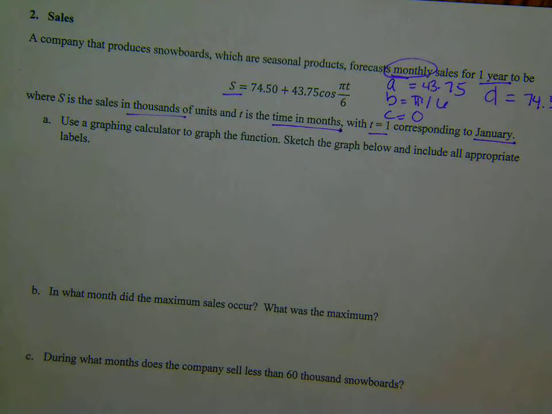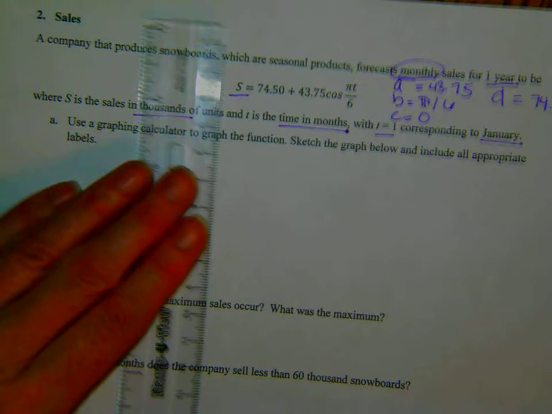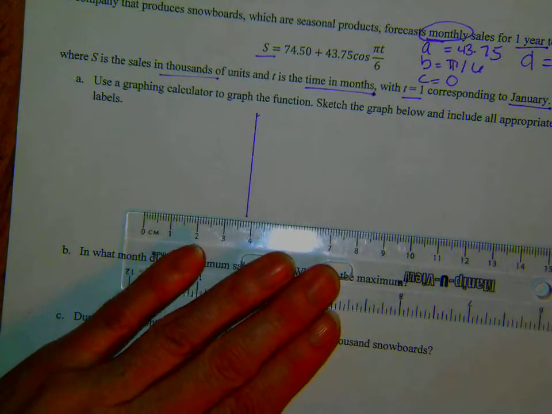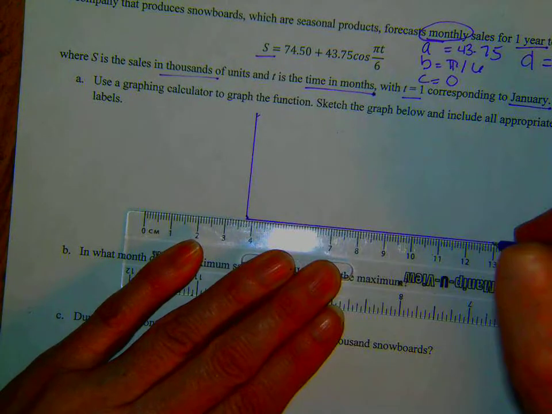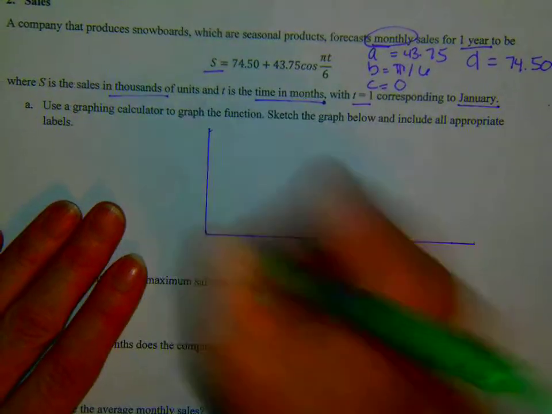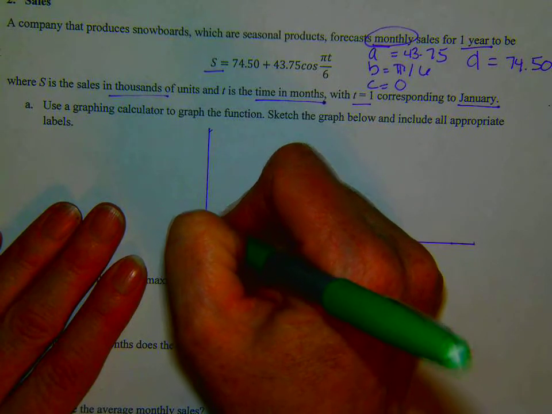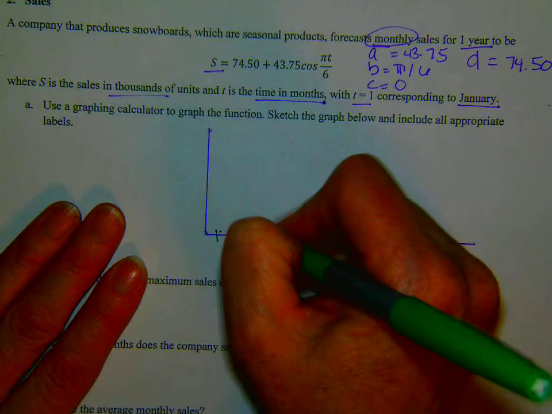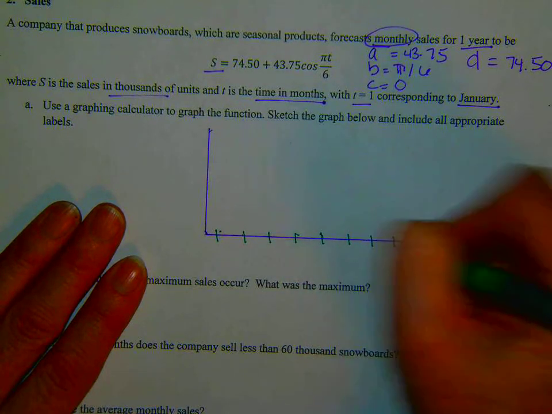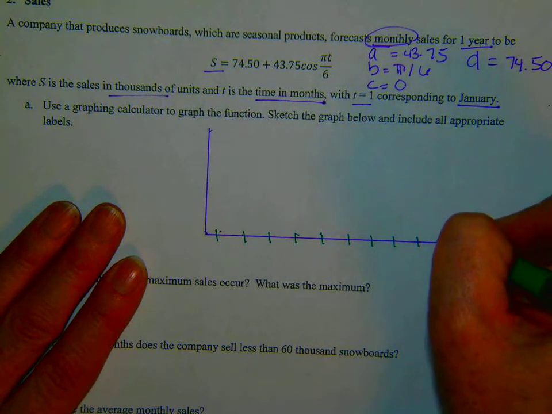So let's set up our graph. Let's start with what we do know. First of all, we're going to go by months. So T is 1 is January, February, March, April, May, June, July, August, September, October, November.